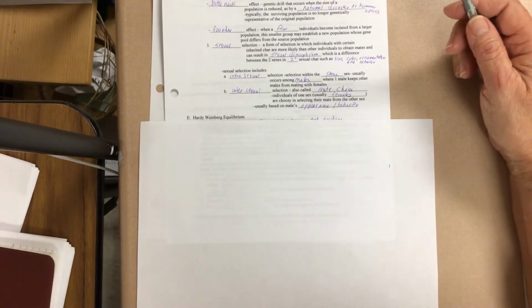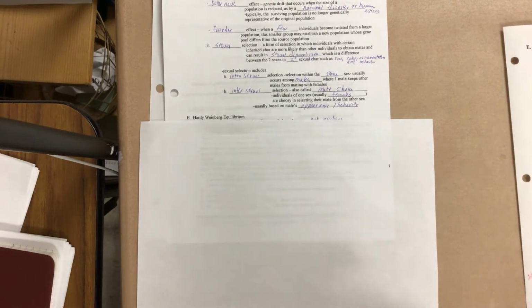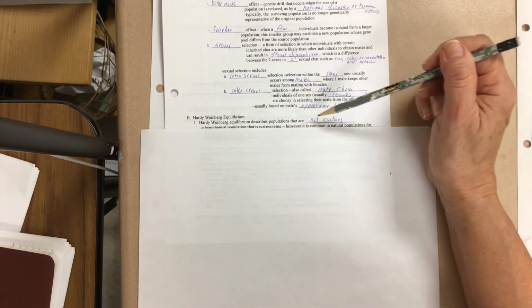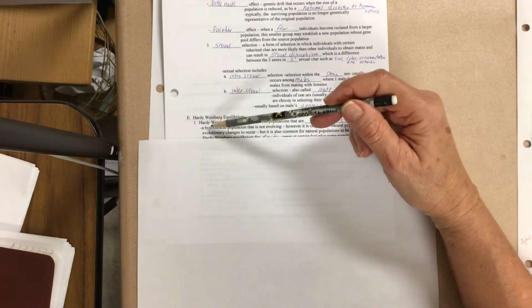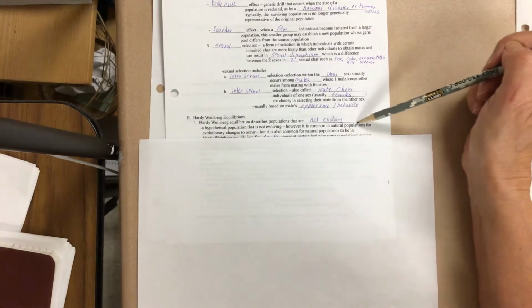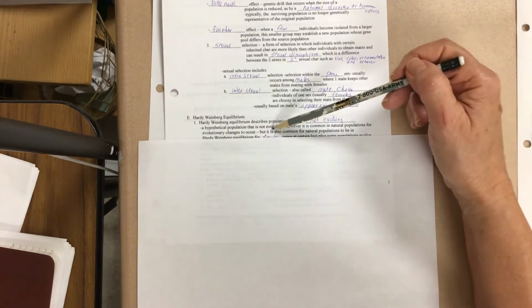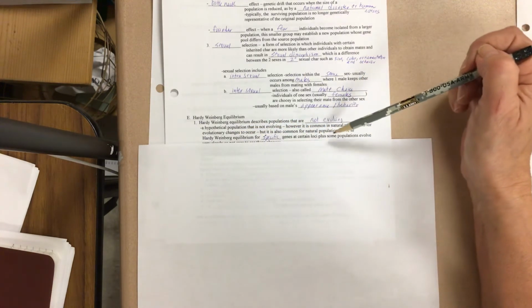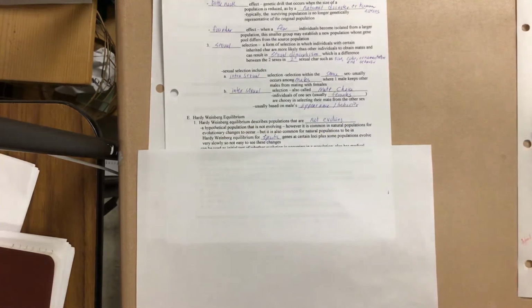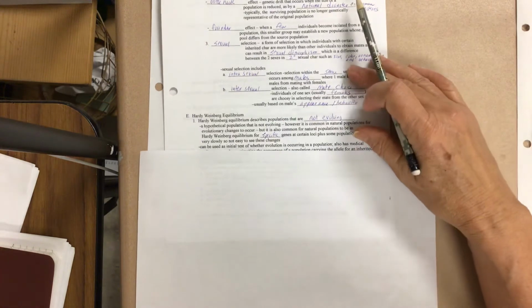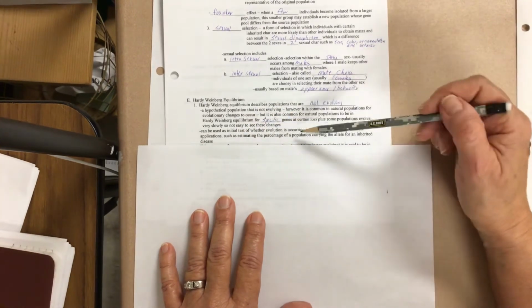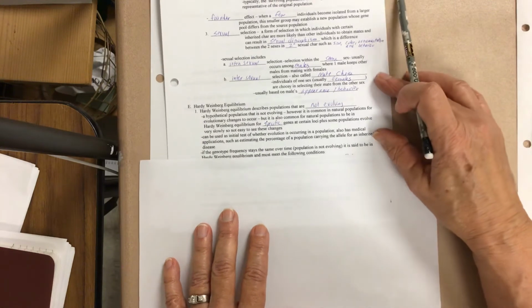Now, for this next section, Hardy-Weinberg equilibrium, you might want to have your calculator handy that has a square root function. Okay, so Hardy-Weinberg equilibrium describes populations that are not evolving. So this is typically based on a hypothetical population. However, it is common in natural populations for evolutionary changes to occur. But it's also common for natural populations to be in Hardy-Weinberg equilibrium for a specific gene at a certain locus. Plus, some populations evolve very slowly, so it's not easy to see these changes. It can be used as an initial test of whether evolution is occurring in a population. It also has medical applications, such as estimating the percentage of a population carrying the allele for an inherited disease.